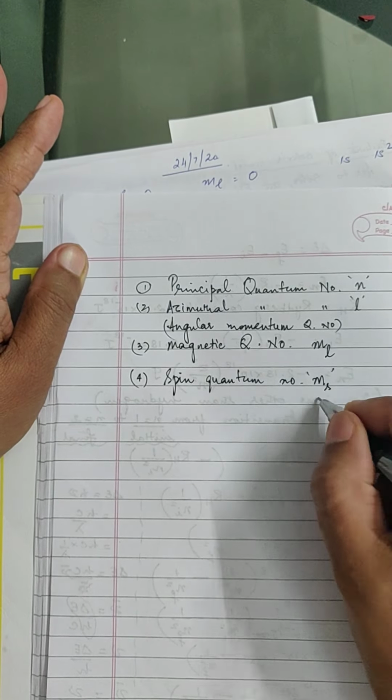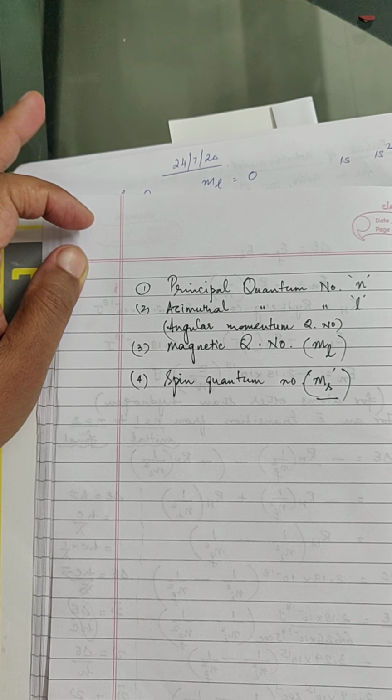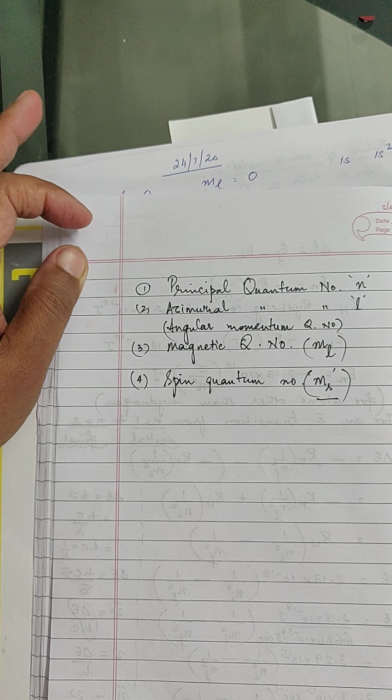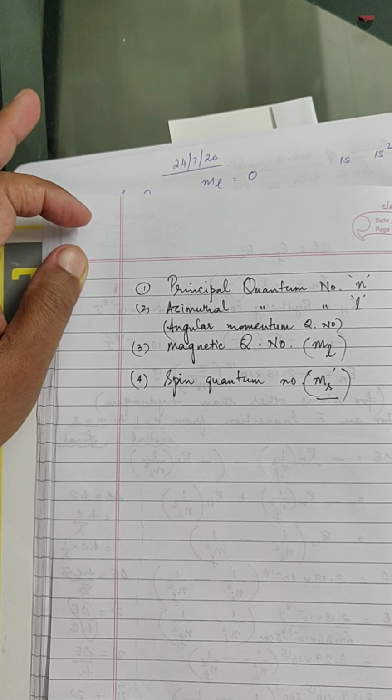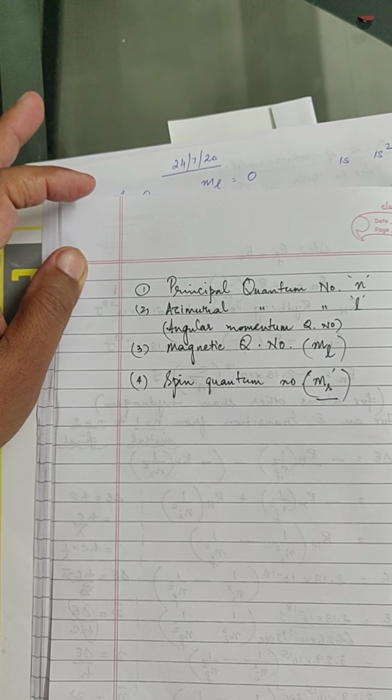So these are the different quantum numbers which help you to decide the address of an electron, or you come to know of different things about an electron. Okay. Now this principal quantum number, what is this principal quantum number? It is the distance of the electron from the nucleus. That is called the principal quantum number.